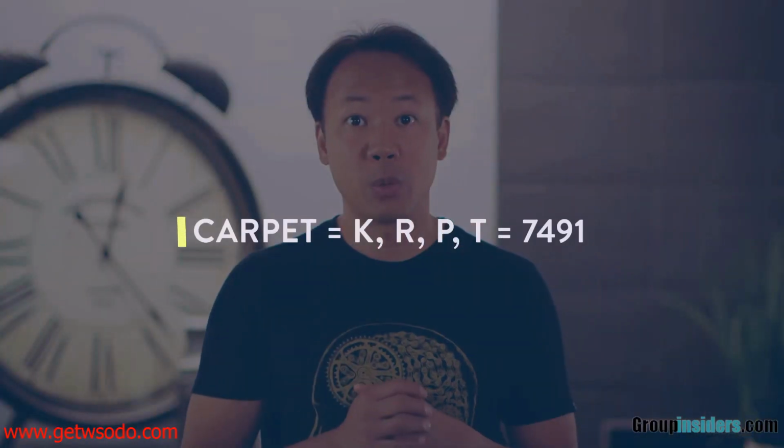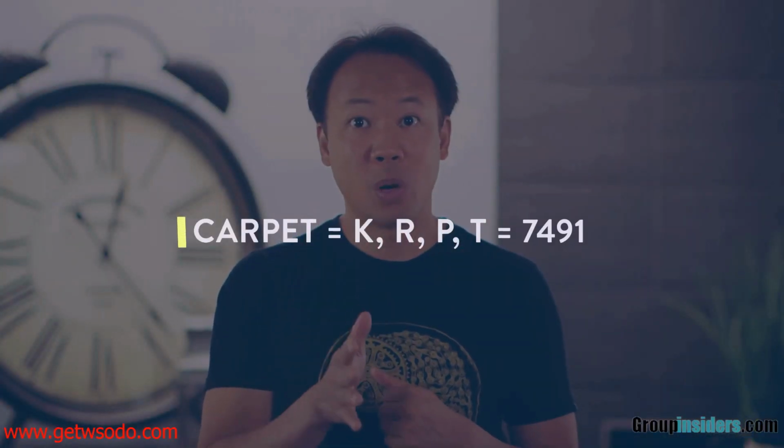What number is carpet? The C is 7. The A in carpet, no value. The R, 4, good. The P is 9, good. And the E, no value. And the T, 1. So carpet equals 7491.